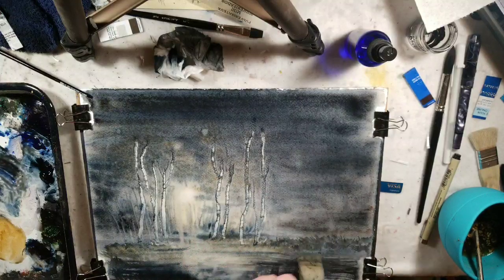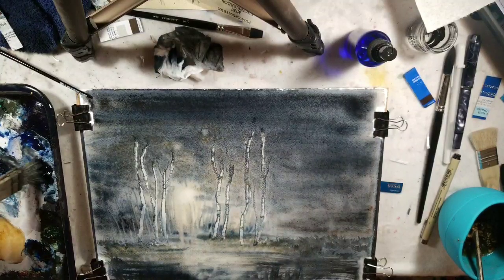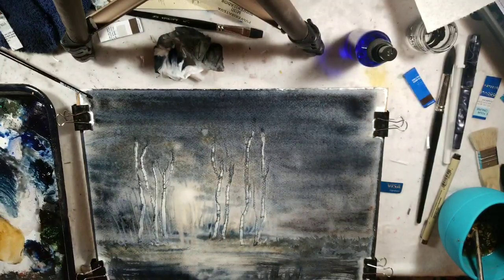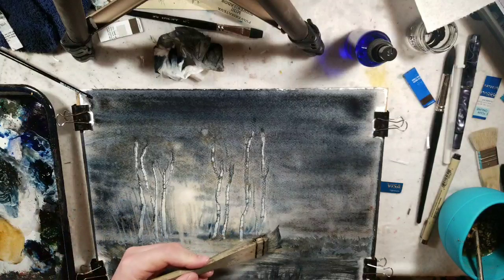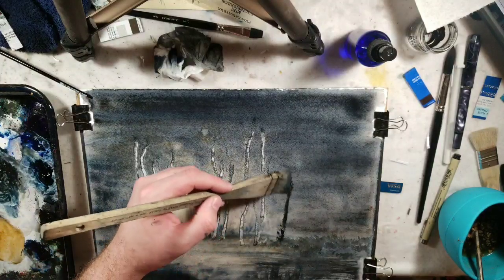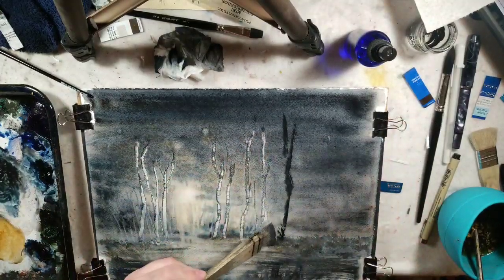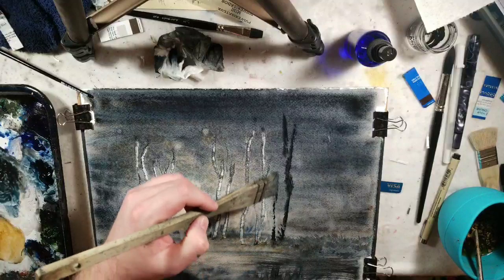These are way darker back here, so let's see. Let's get the Indie Blue then. Payne's Gray. I'm just trying to get a dark. Ultramarine. Yep, so these are the trees that are further out.